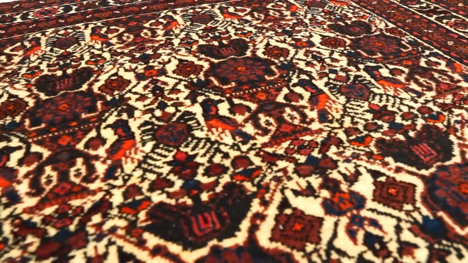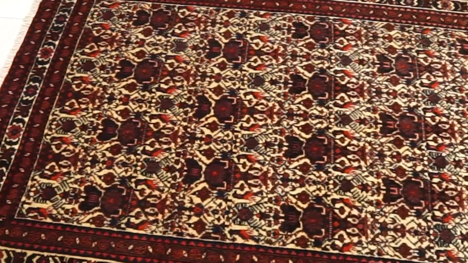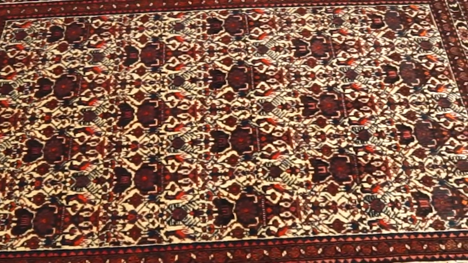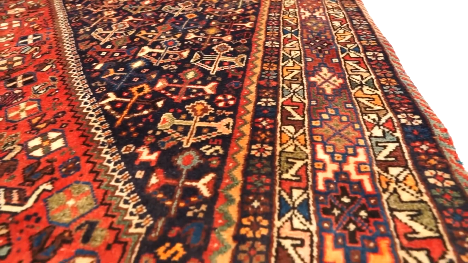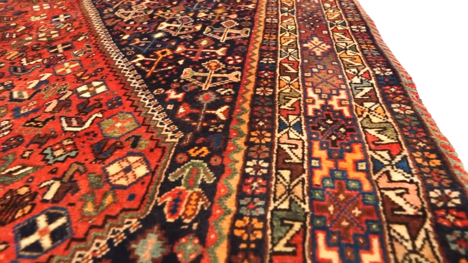Also, what's really interesting about these rugs is that they usually use animals and plants within the design. If you start looking at Abadeh rugs, you'll see horses, you'll see sheep, you'll see different types of plants and flowers. So that's something different about the design of these rugs.